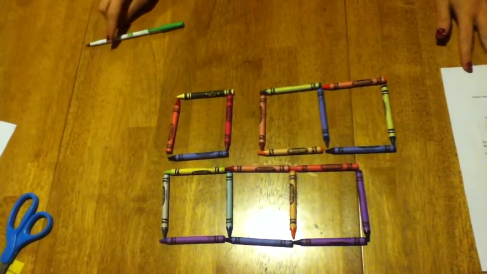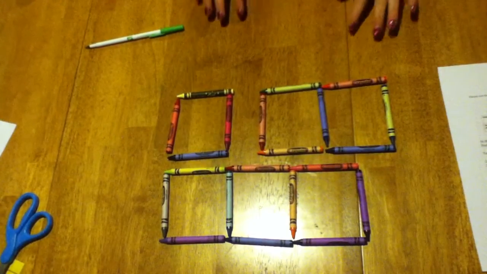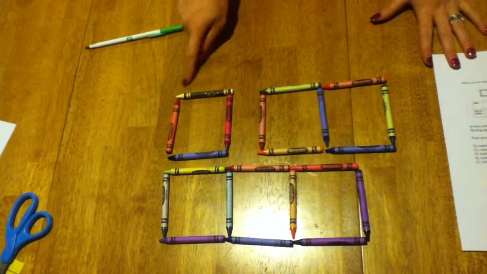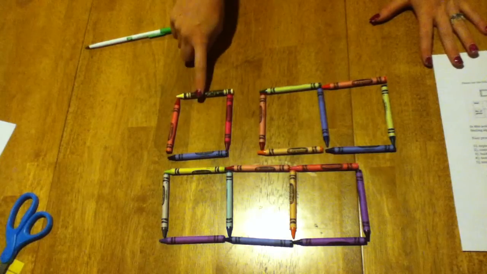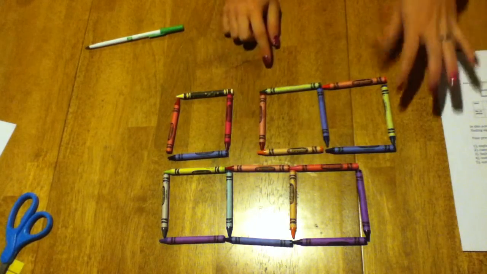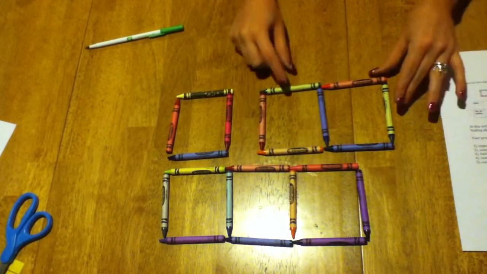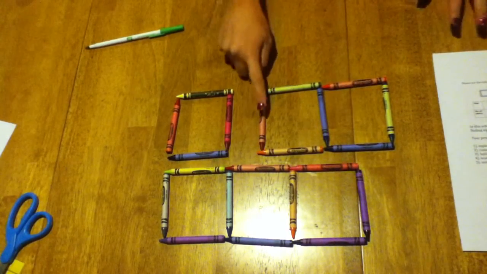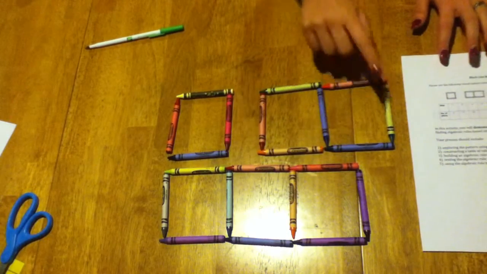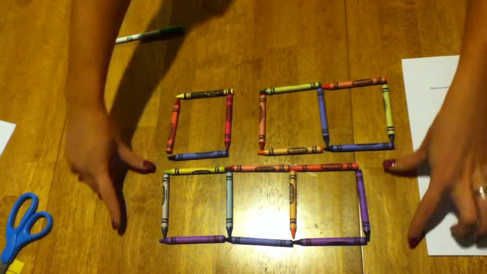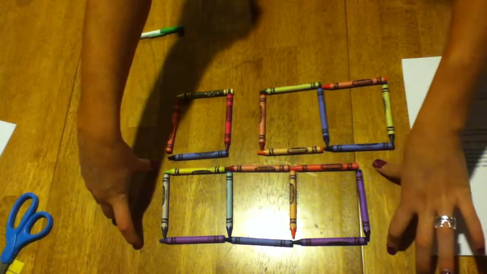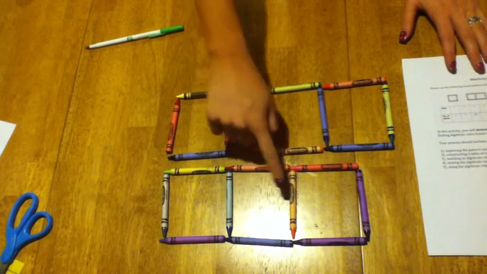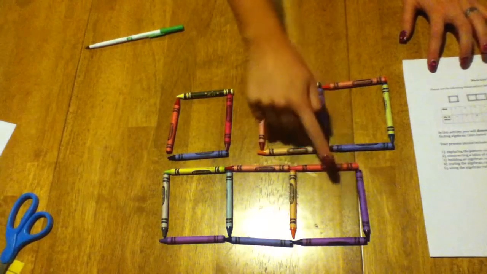In this problem, we're going to represent the Blackline Master 69 with crayons. In this pattern, in this first box, we have 4 crayons: 1, 2, 3, 4. The second 2 boxes represent our second step, or second term, and it has 1, 2, 3, 4, 5, 6, 7 crayons. And in our third line of crayons, which represents our third step, we have 1, 2, 3, 4, 5, 6, 7, 8, 9, 10 crayons.